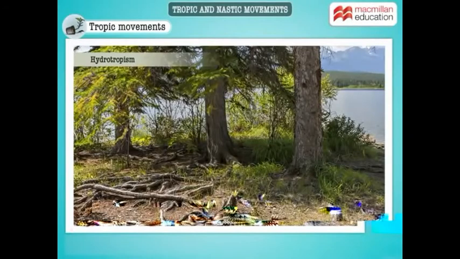The next type of tropism is hydrotropism. Hydro means water. Here, the plant part is moving towards the water. So, can you guess which part of the plant will grow towards the water? Yes, it will be the root. So here the root shows positive hydrotropism and the shoot shows negative hydrotropism.